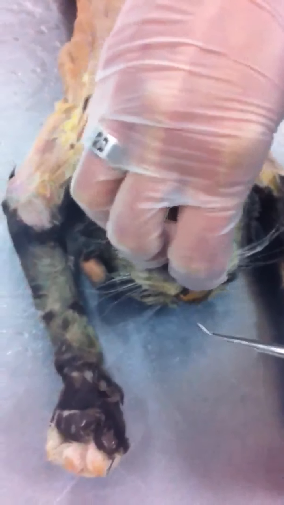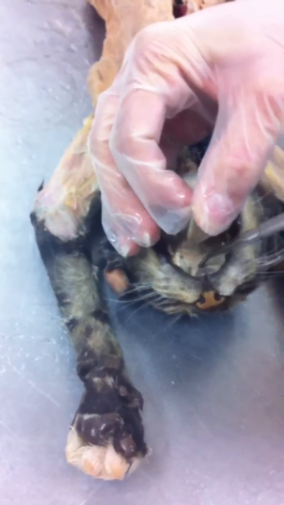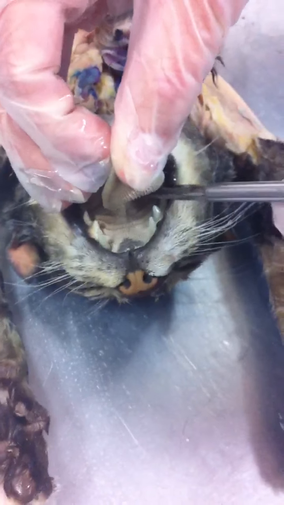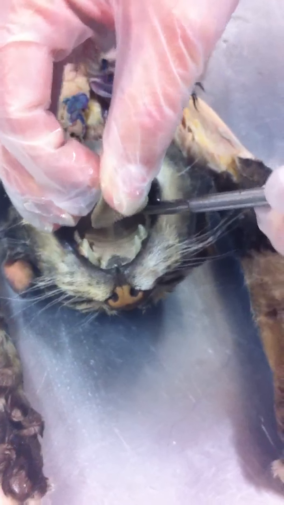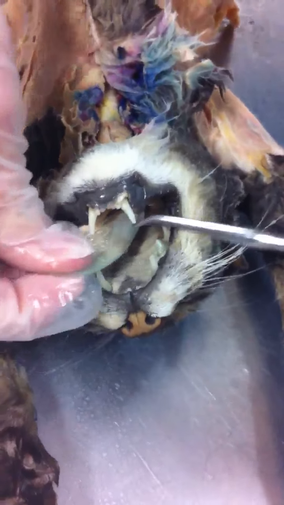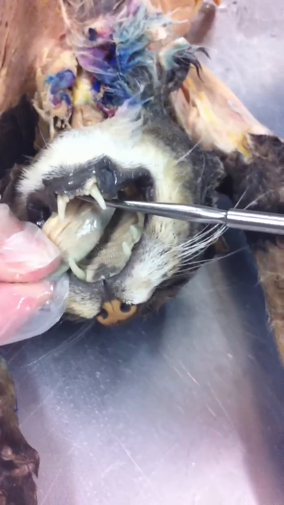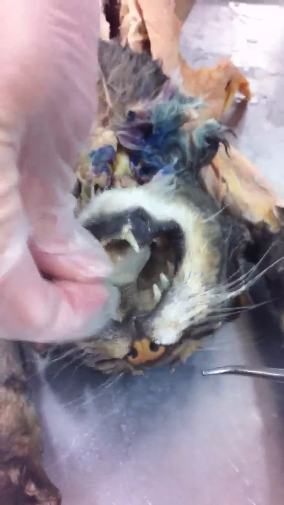The tongue is like so far. All right, top of the mouth here. Hard palate, all the little ridges. Rugae. Back further is the soft palate. If we pull the tongue down, this little skin connection down here is the lingual frenulum.